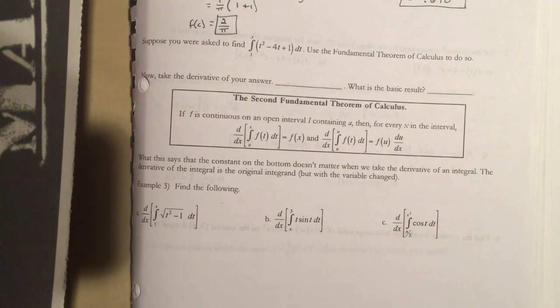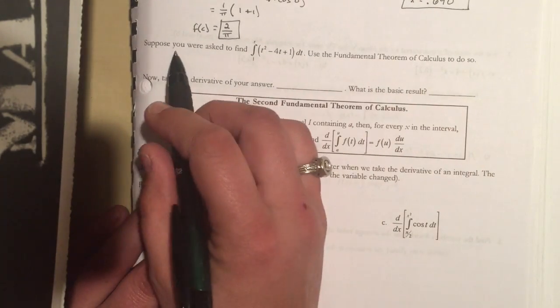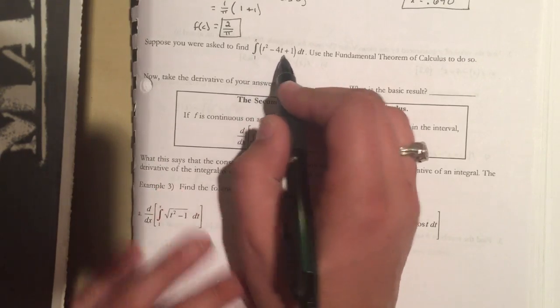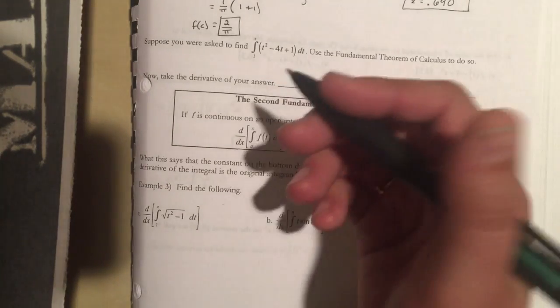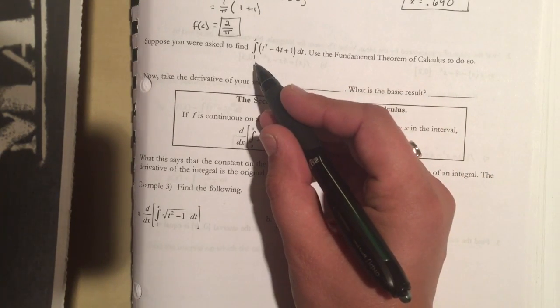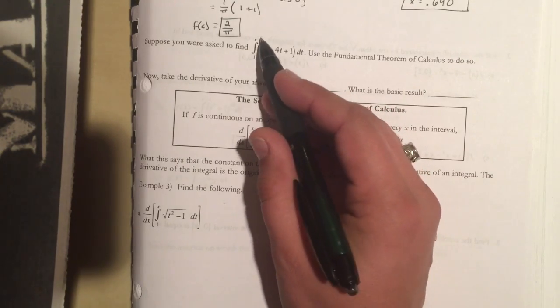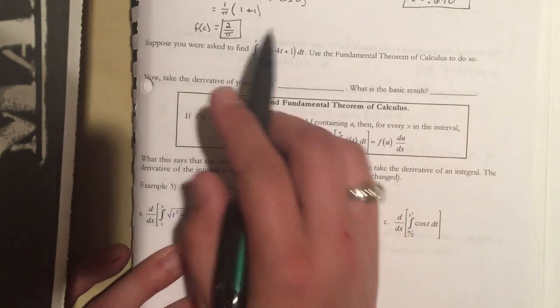So the next thing is the second fundamental theorem of calculus that I feel like the workbook kind of makes more difficult than it actually is. Essentially, let's go through this a little bit. Suppose you're asked to find the integral from 1 to x of t squared minus 4t plus 1 dt. This is similar to what we did with the accumulation function, but remember with the accumulation function, this was 0, right? So this is going to end up being for any value below as long as you have a variable on the top, okay? So they want us to use the fundamental theorem of calculus to find the integral of that.